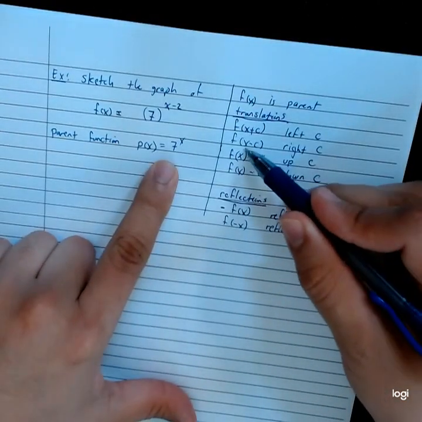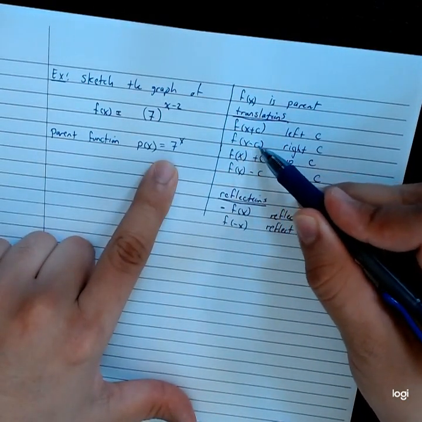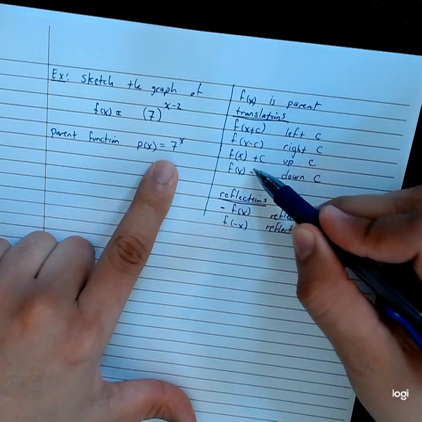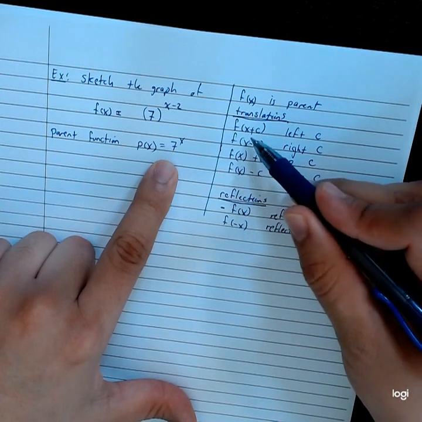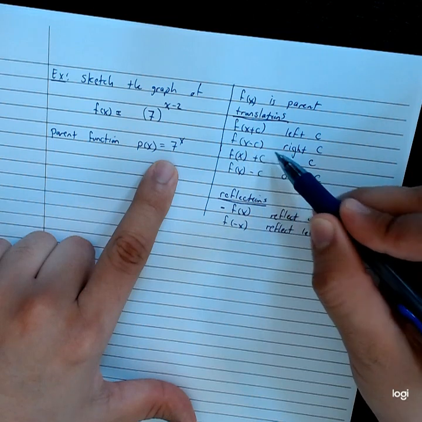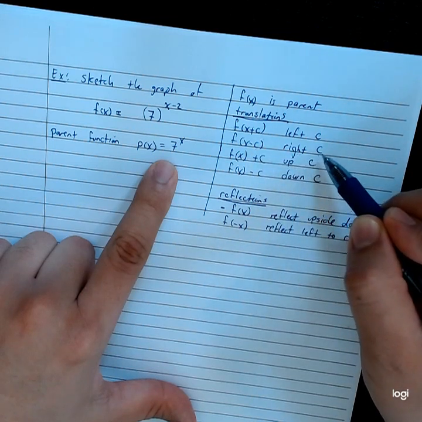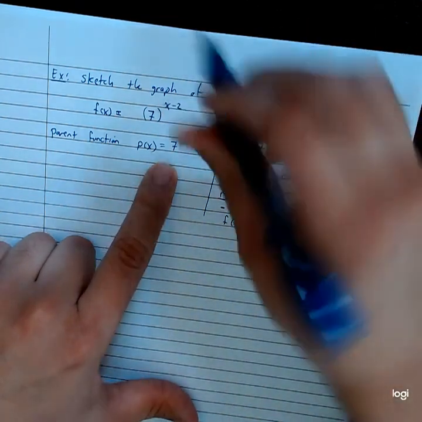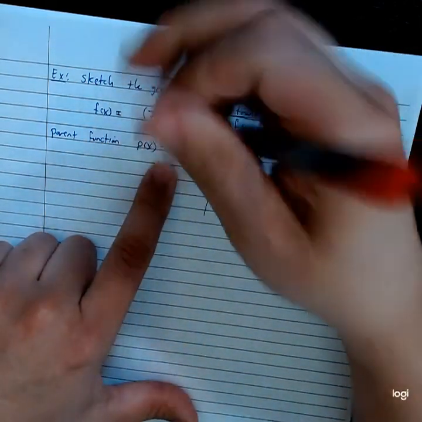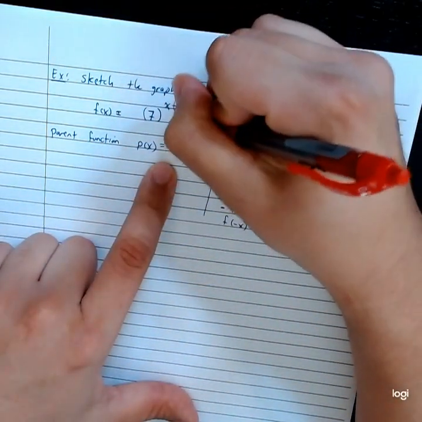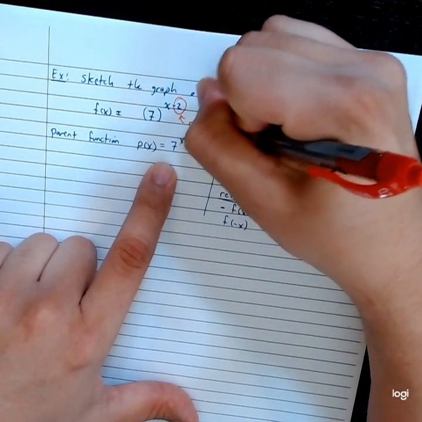So over here, that's going to look like this. I'm subtracting a number, but only from the x, not from the whole function. Well, if I'm subtracting a number from just the x, that's going to move everything to the right by that many units. So here, this is going to cause me to move everything to the right by 2 units.